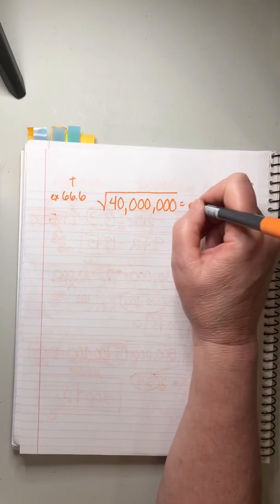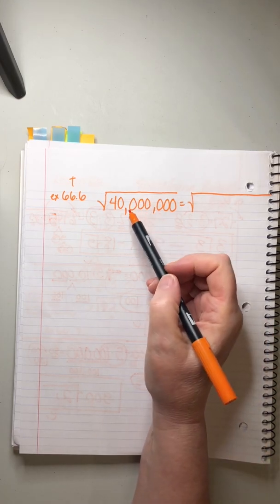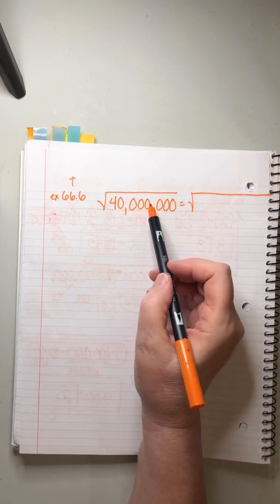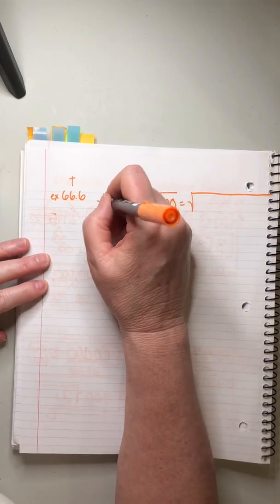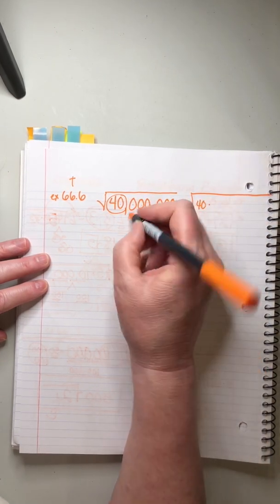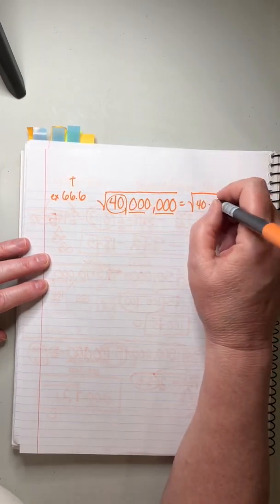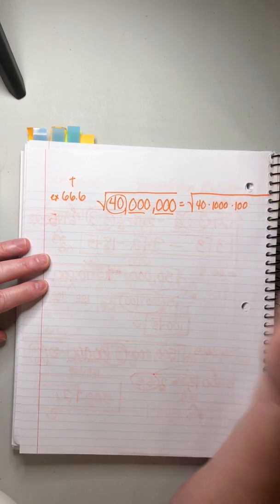Okay, so now we've learned our lesson. We know that we count the zeros first and figure out if they're odd or even. 1, 2, 3, 4, 5, 6, 7. Aha, they're odd. So he's going to be by himself, 40, and then each of our other numbers will have 3 zeros. So that's 1,000 times 1,000.